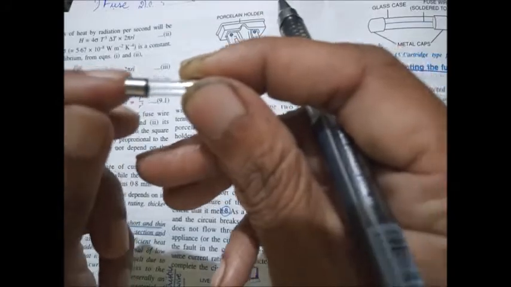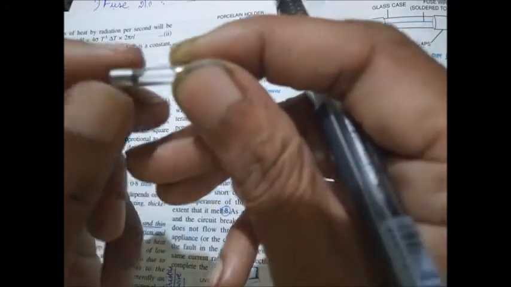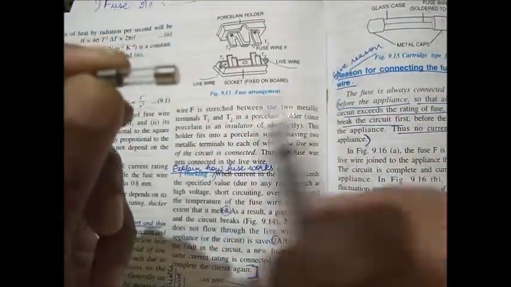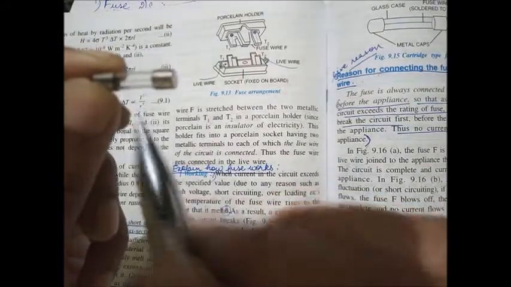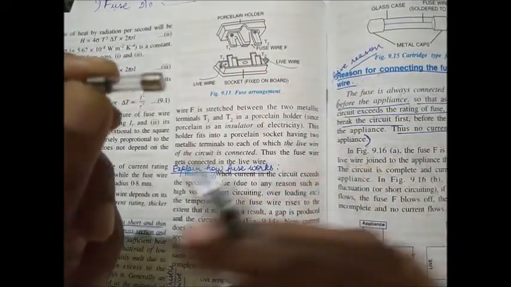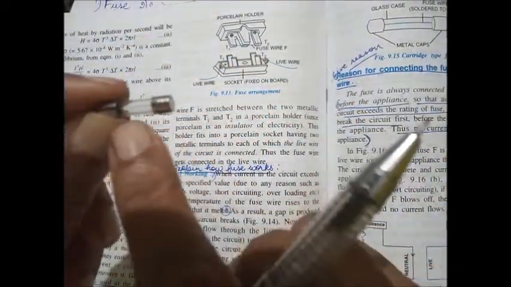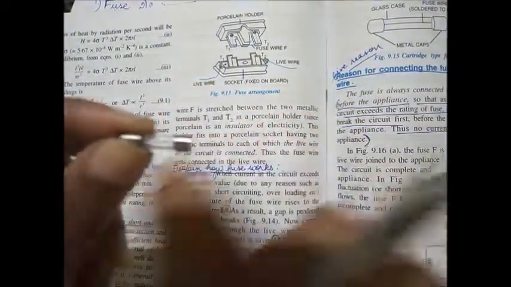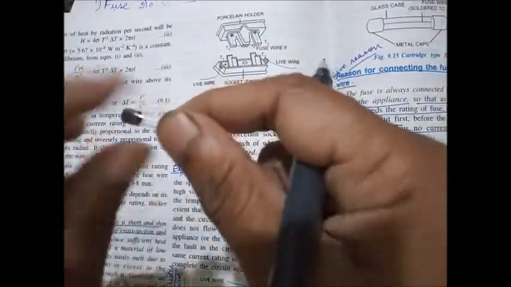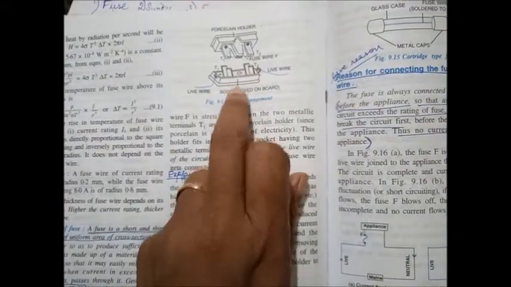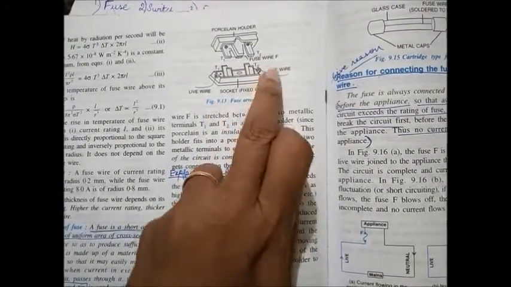Normally the live wire will be connected here and current will be going through. It will be sending the current, but when it crosses the limit it will melt, so current cannot flow and your appliance is saved. So the first thing the technician will do is take it out and see if it is cut, then he'll just have to change it. In this case you can replace it.